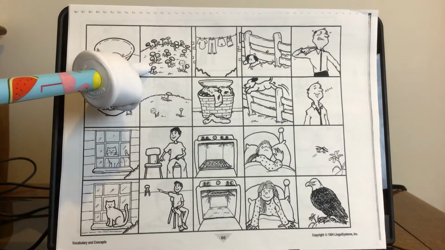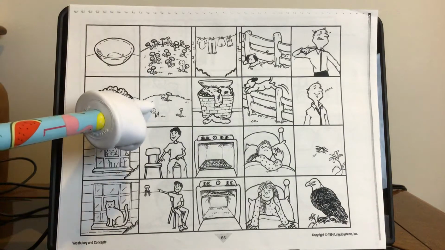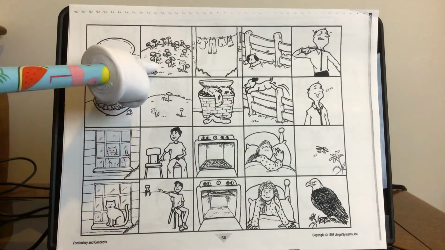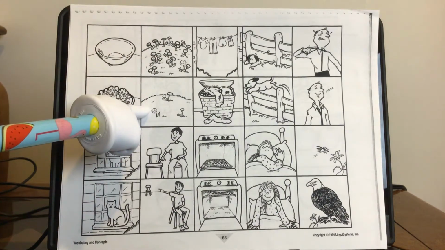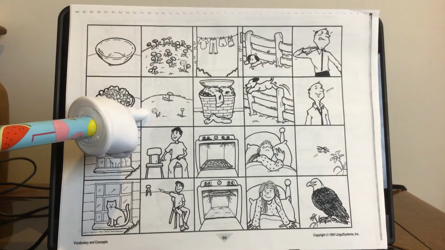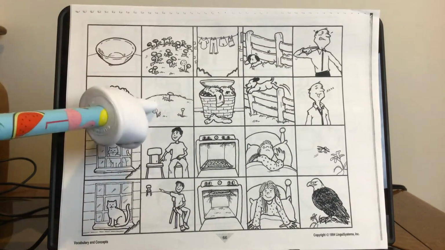There are so many flowers. What's the opposite of so many? If there are so many flowers here, that means this one means there are a few flowers. So the opposite of many is few.